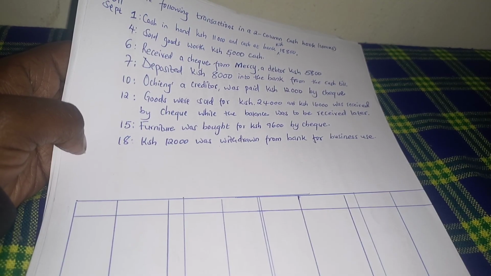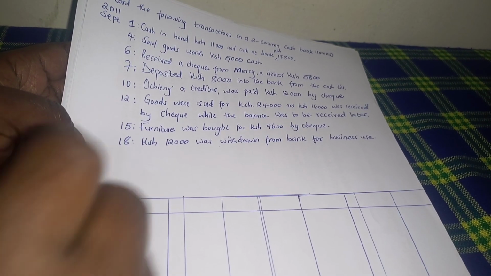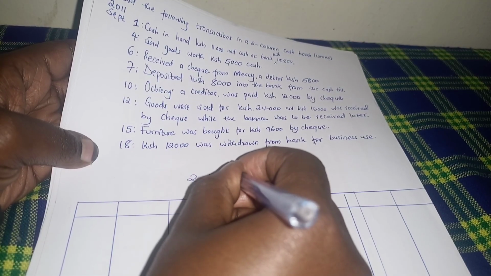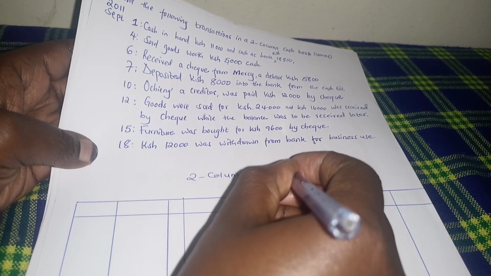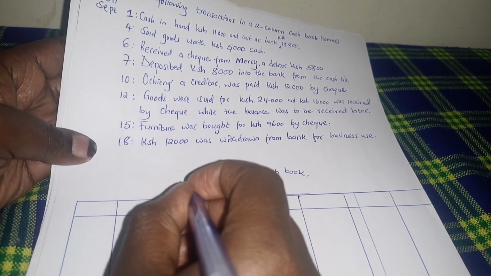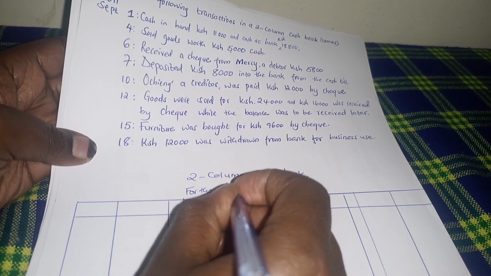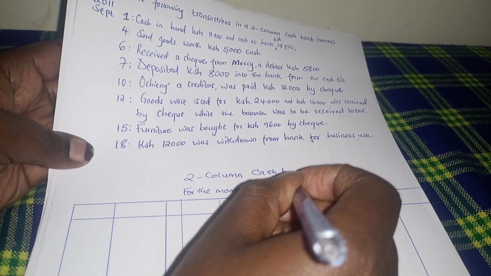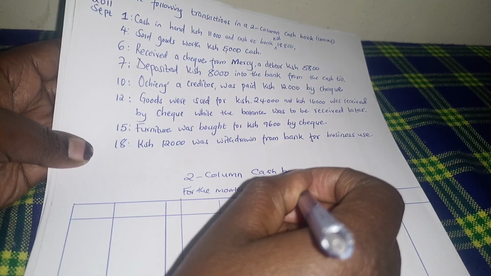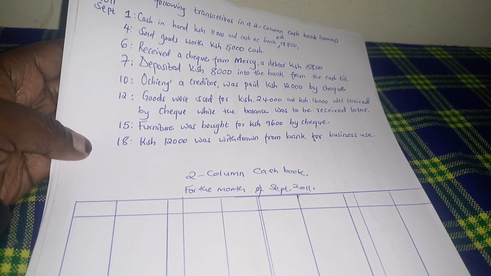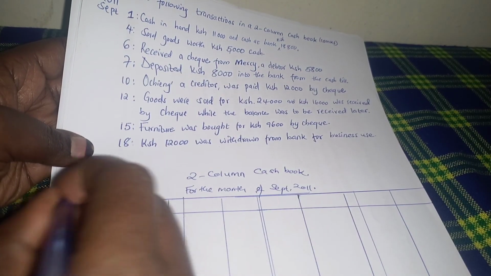To start with, we need a heading, that is the heading of our account, and our account here is a two-column cash book, for the month of September 2011, for the month ending 18 September 2011.